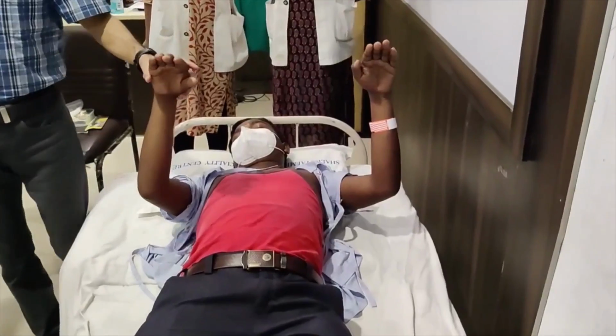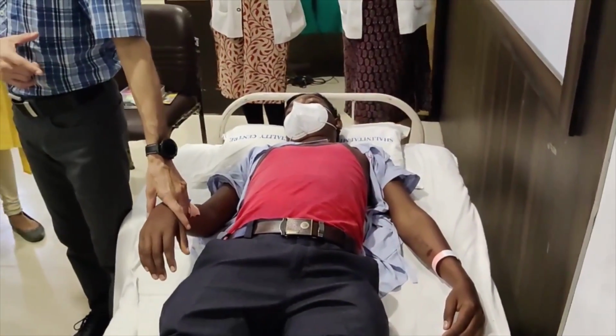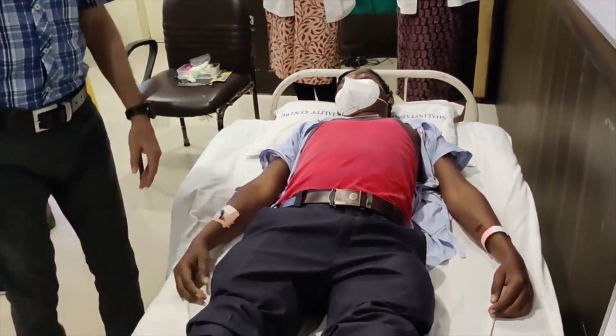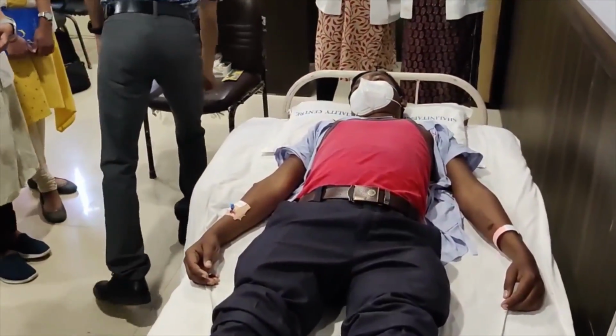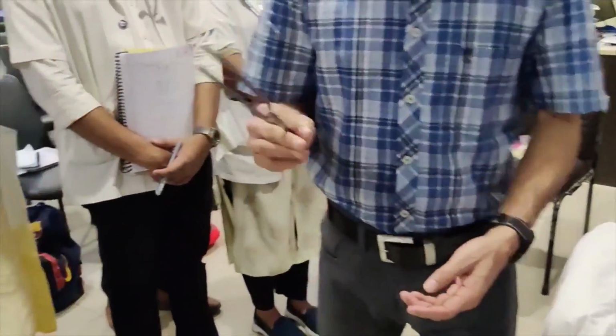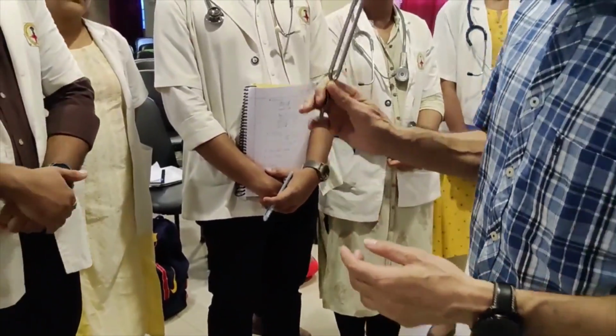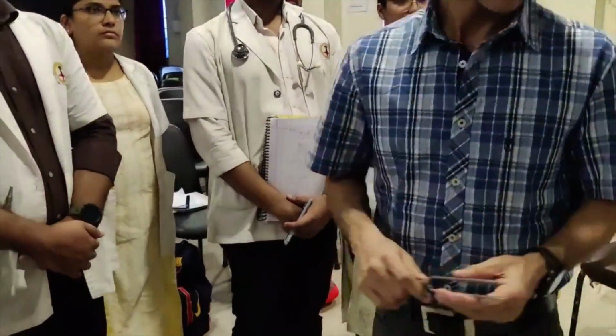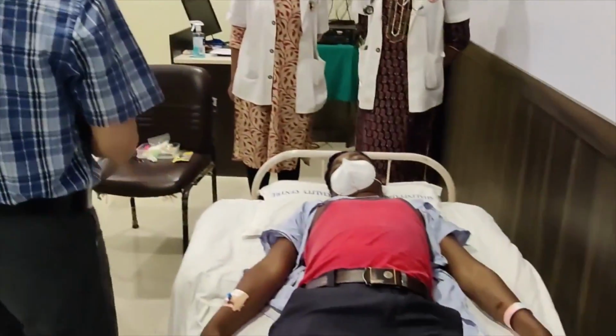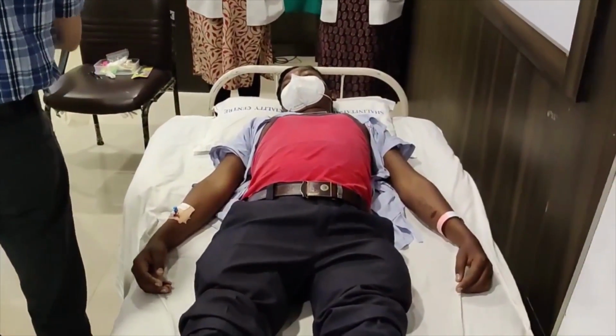This is also one method to do for posture, the position sense. Okay. Then comes the vibration sense. We use the tuning fork, which is 128 Hz. That is the ideal tuning fork for examining the vibration sense. Again, ask the patient, you make him understand what is the vibration sensation, how it looks like, how it feels like.